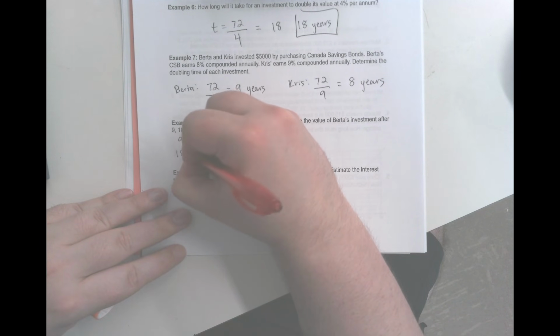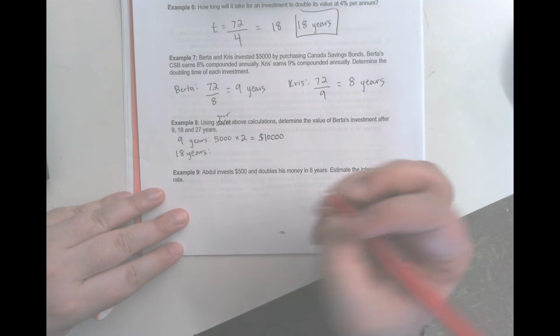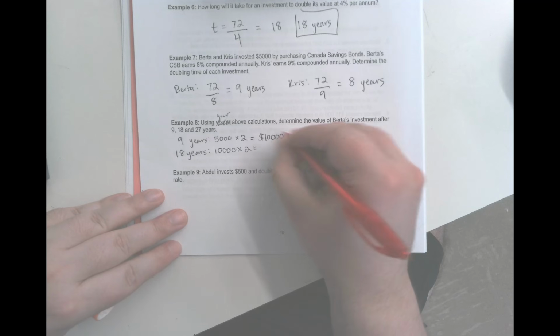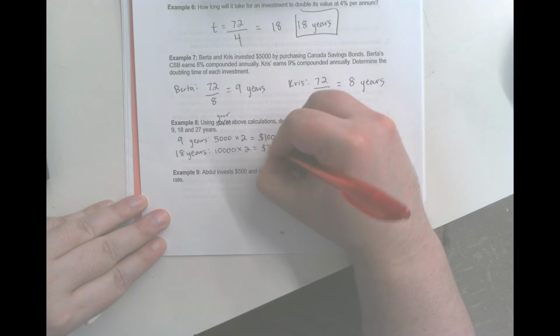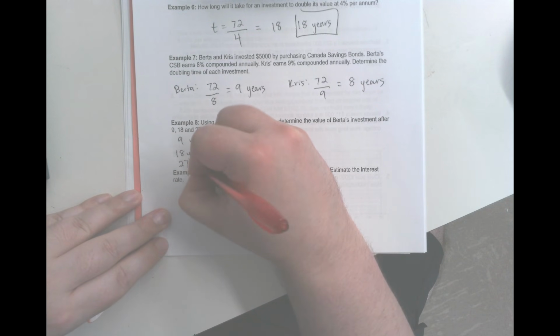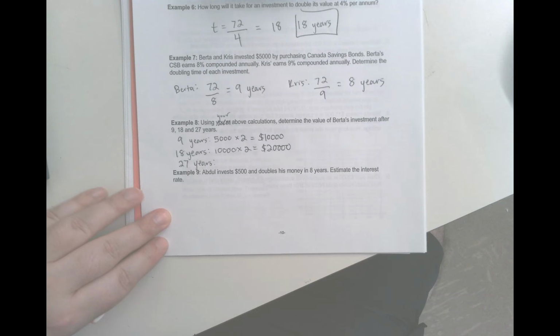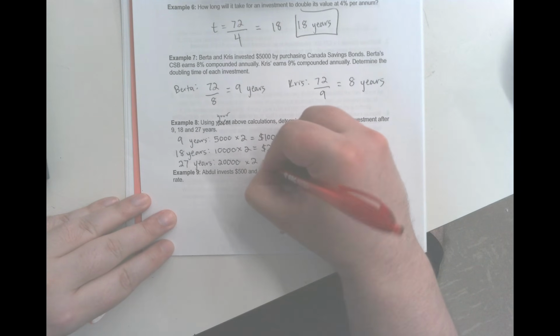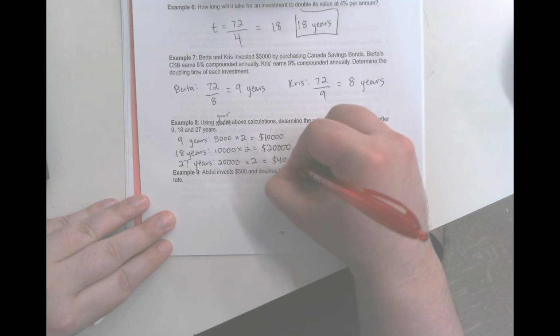After 18 years, that's another 9-year period, so it's going to double again. So we're going to take our $10,000 and double that, and we get $20,000. And then 27 years, that's another 9-year period, so it's going to double one more time, and we end up with a final value of $40,000.